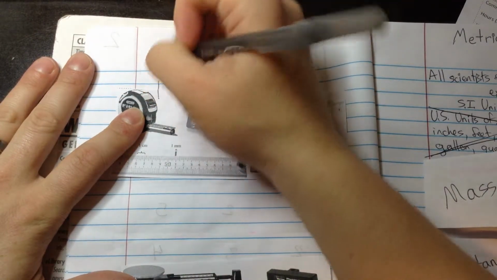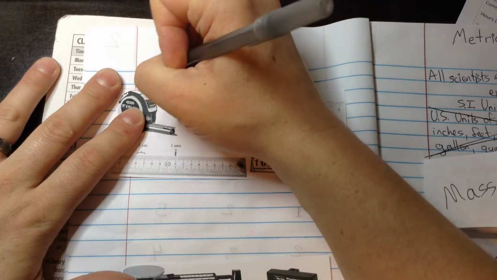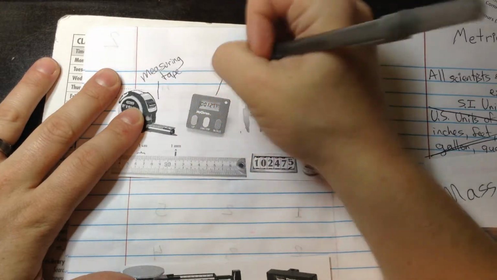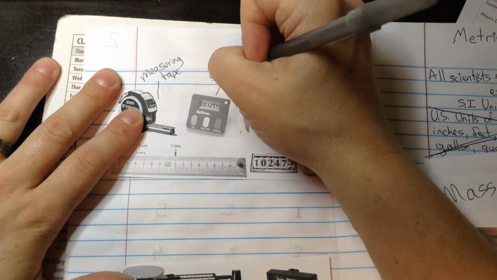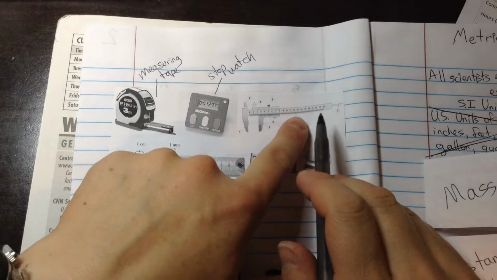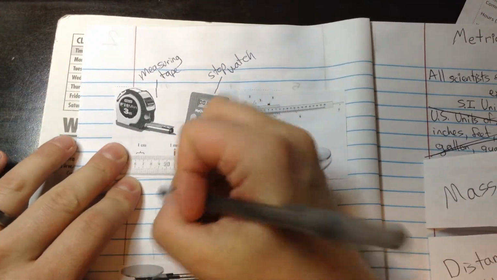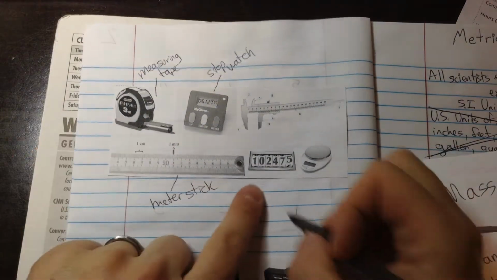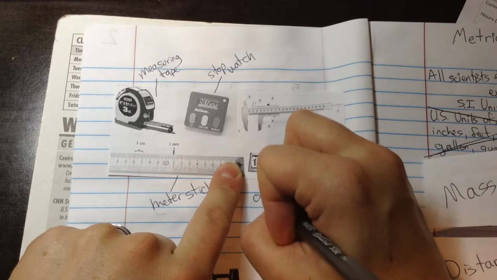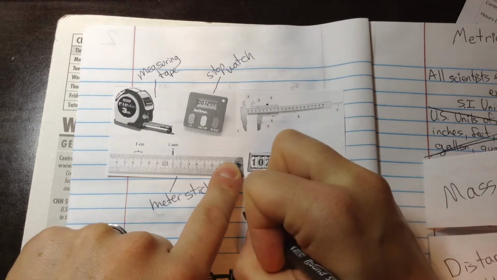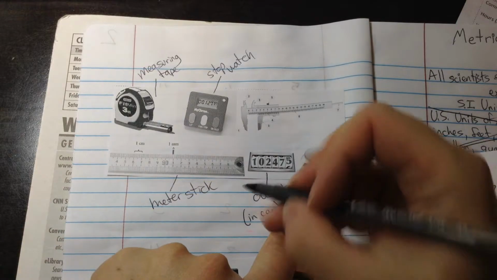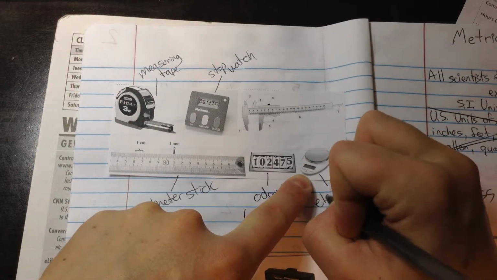Okay, so here we go. Starting up here, we have measuring tape. Okay, we have a stopwatch. Okay, we're going to skip that one for right now. Right here we have a meter stick. Here's the odometer. If you need, you can write your little note there in the car. Alright, that little thing that's the counter in the car. Alright, here's an electronic scale.